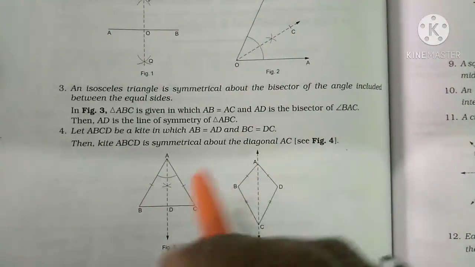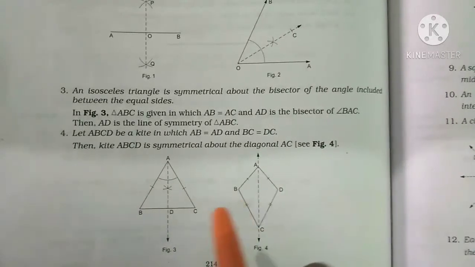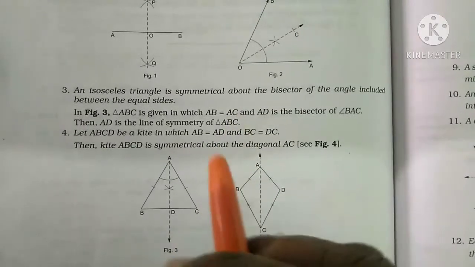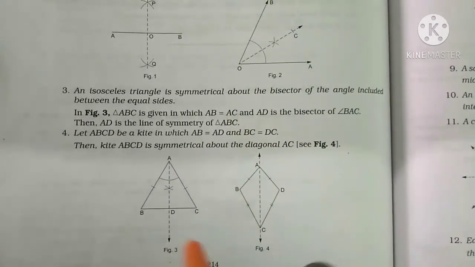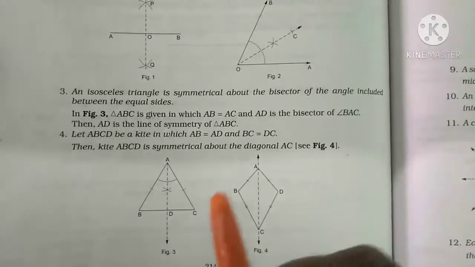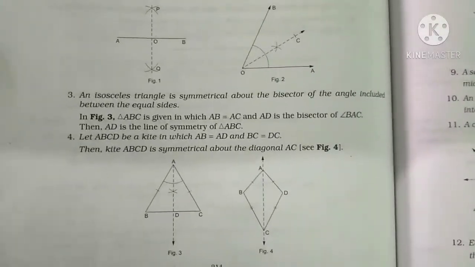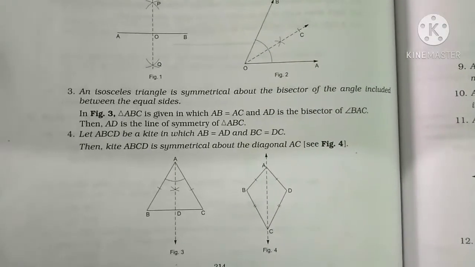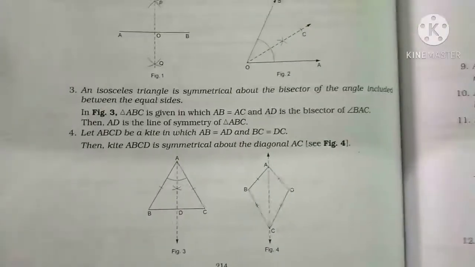In that situation we cannot say that each part is a reflection of each other or mirror image of each other, right? So a line which divides the figure into two equal parts that look like mirror images or reflections of each other is said to be an axis of symmetry, right?